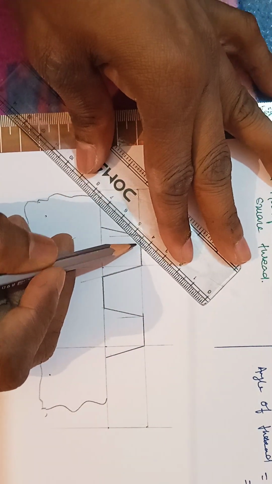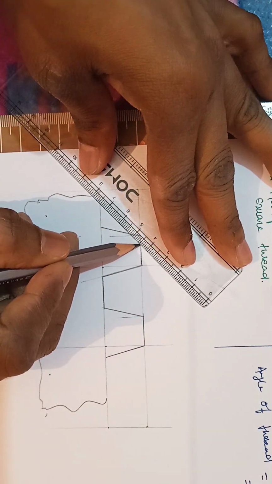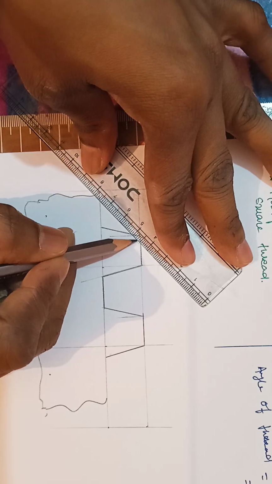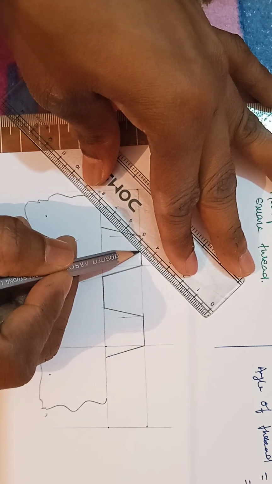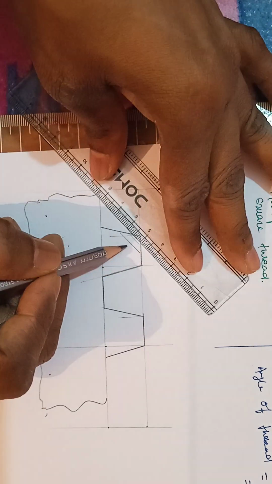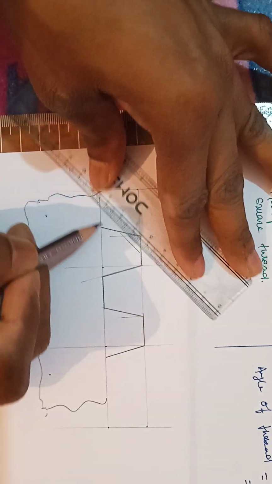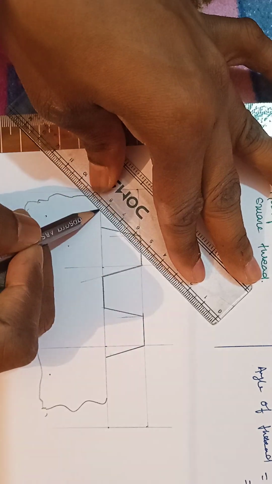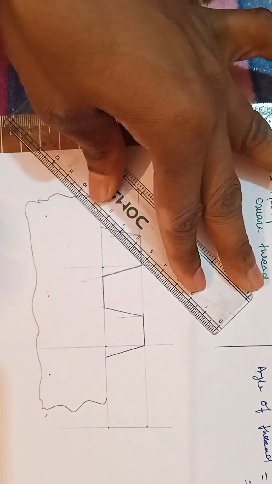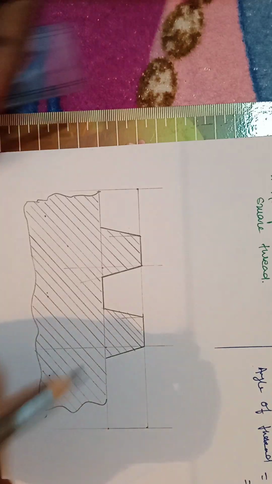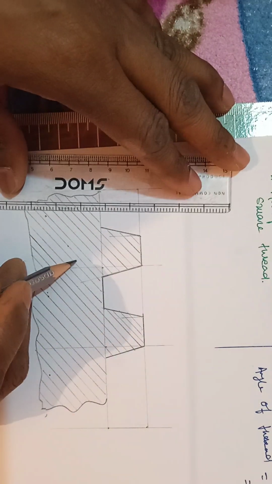Hatch each bit using the 2H pencil. It should be lighter than the visible edges. Continue it till this edge. In this way the hatching part is also done.